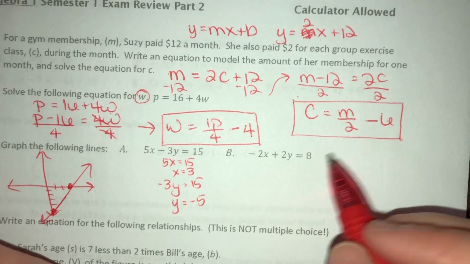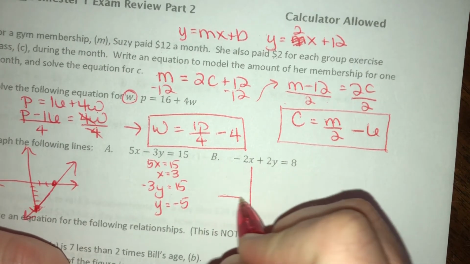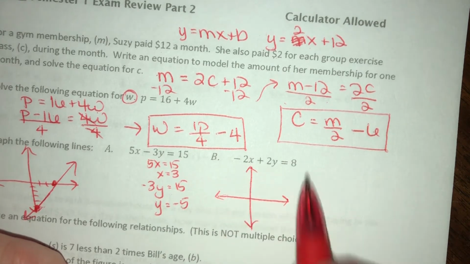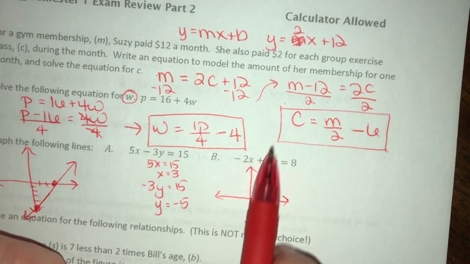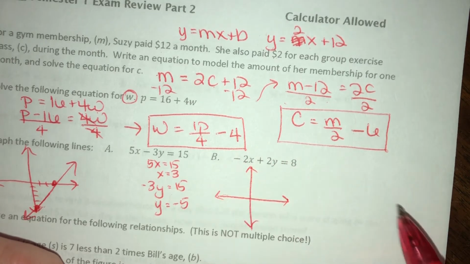Same thing here. I'm going to find my x and my y intercepts. So I'm going to draw a little kind of mini coordinate plane. Okay, for this equation, to find the x-intercept, y goes away. Negative 2x equals 8, so x equals negative 4.